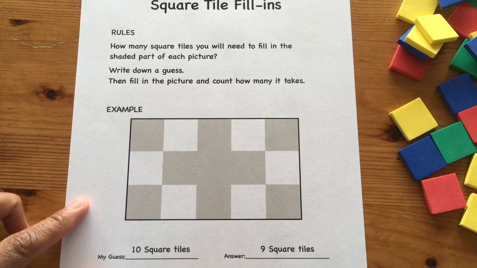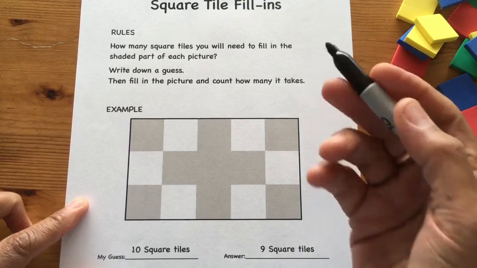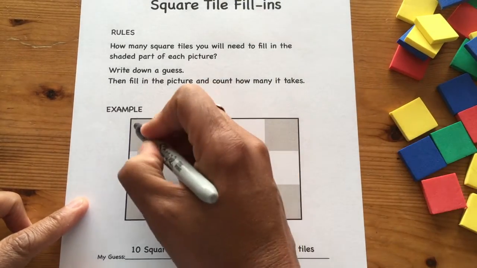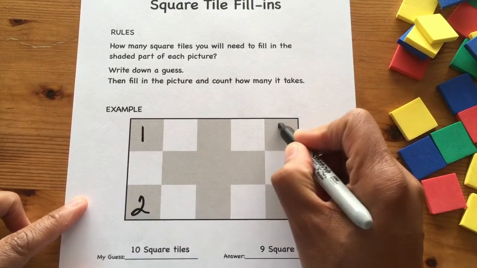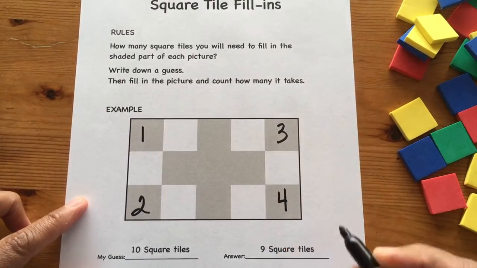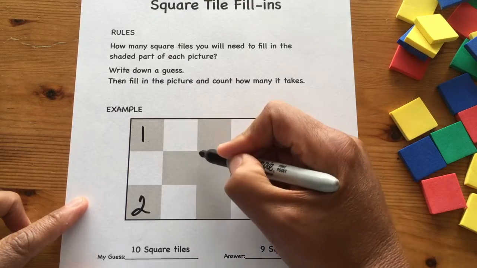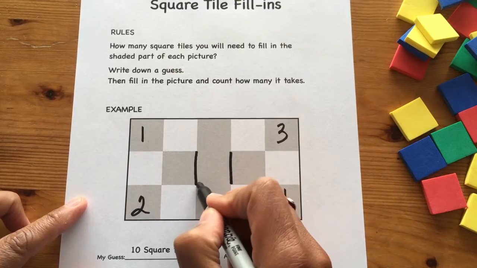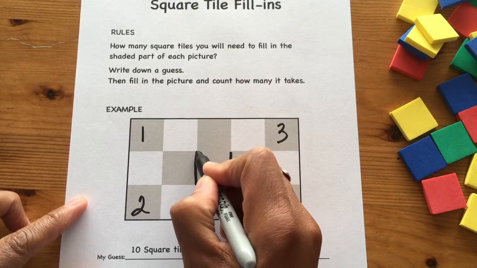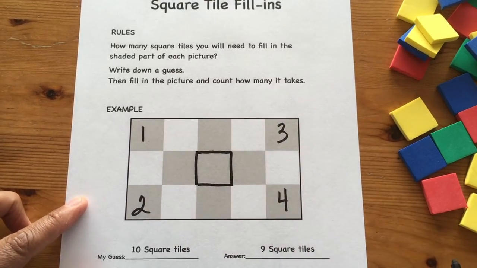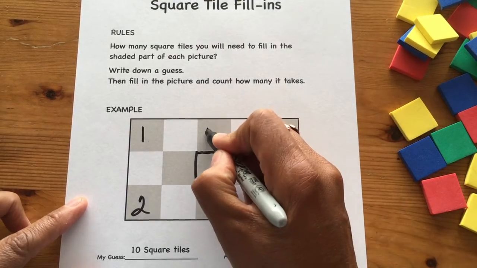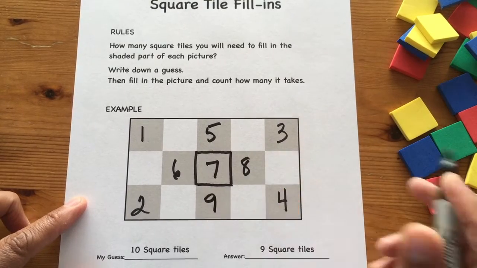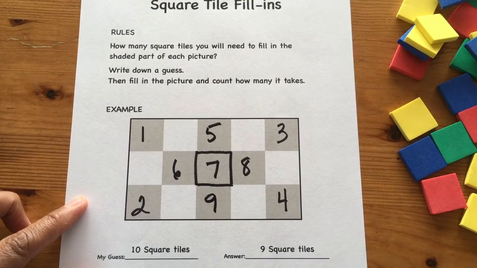Make your guess, and then to count, you can do it like this. I can put a number in each of the squares that I see. 1, 2, 3, 4. And then if I'm not sure here, I could draw in lines like this so that I can see all of the squares really clearly. All right, so 1, 2, 3, 4, 5, 6, 7, 8, 9. So you can also do this if you don't have square tiles.